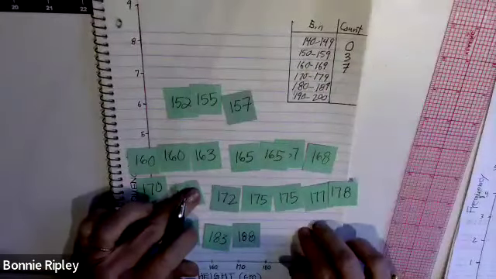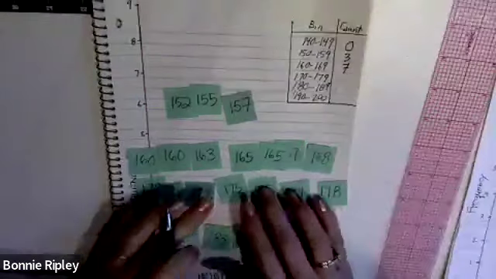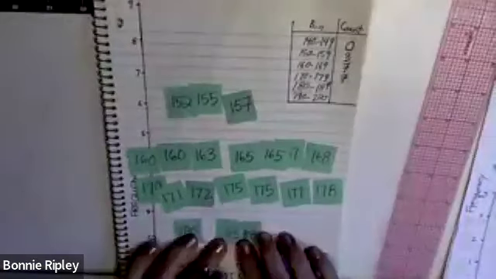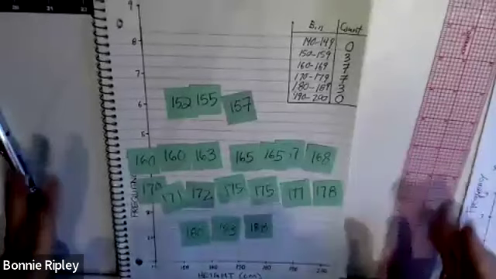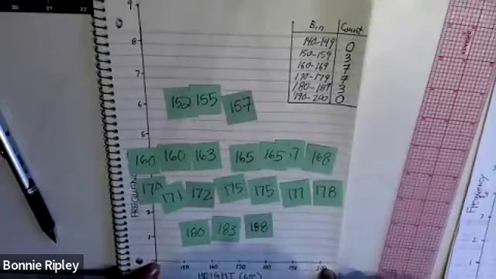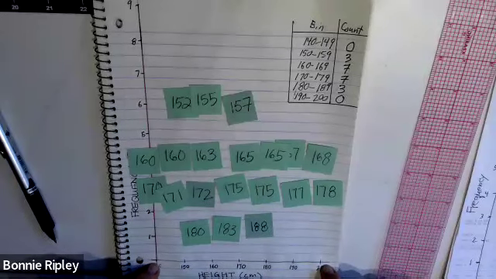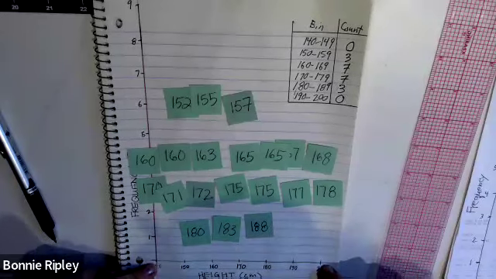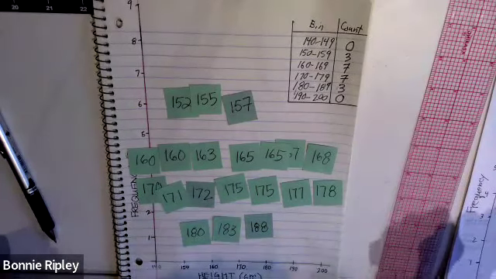Between 170 and 179, I have also 7. And then between 180 and 189, I have 3. And I don't have any higher than that. All right, so sketching by hand, it's okay to have one extra bin on each end. And Excel won't give you any extra bins on either end either.